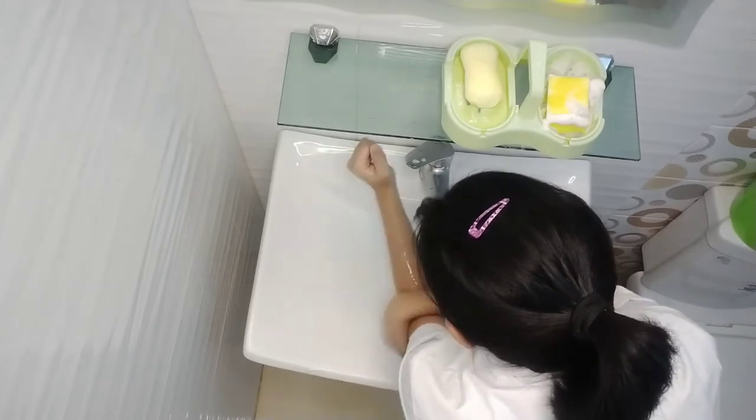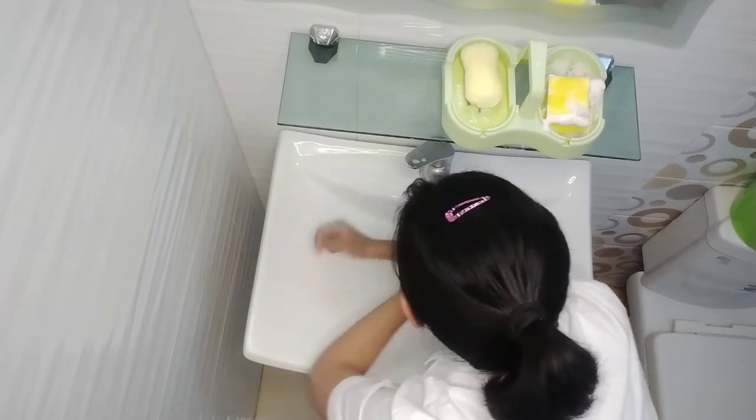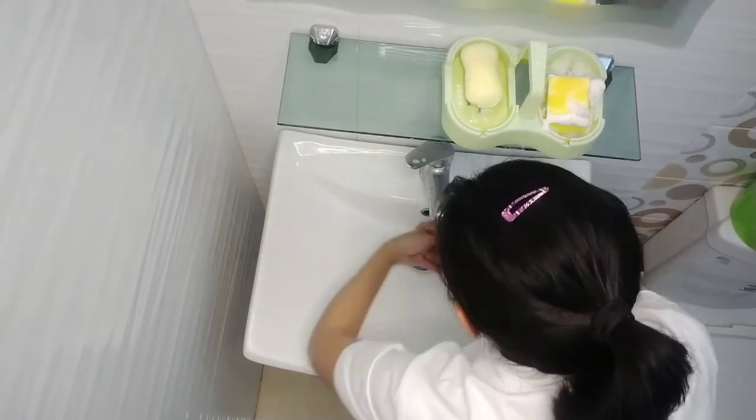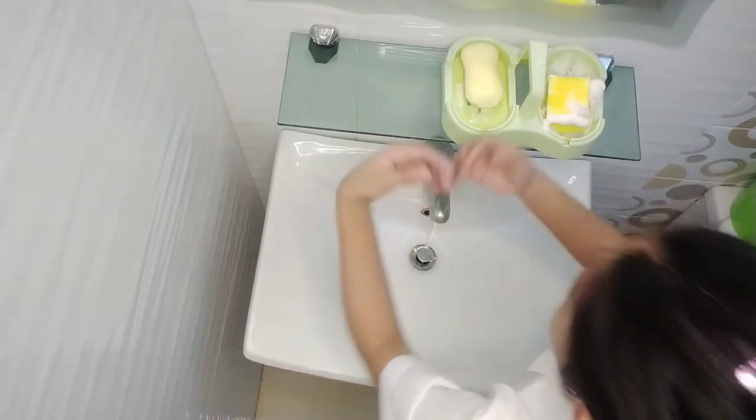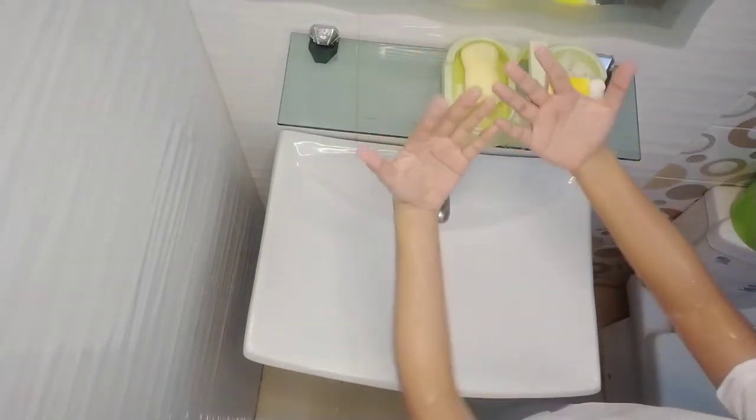Be sure that you are not leaving any trace of soap. After that, dry your hands and your arms.